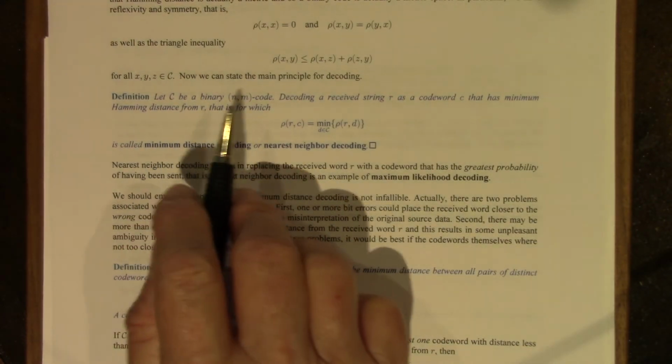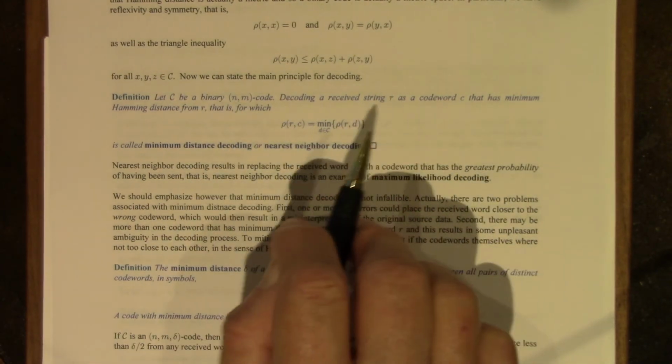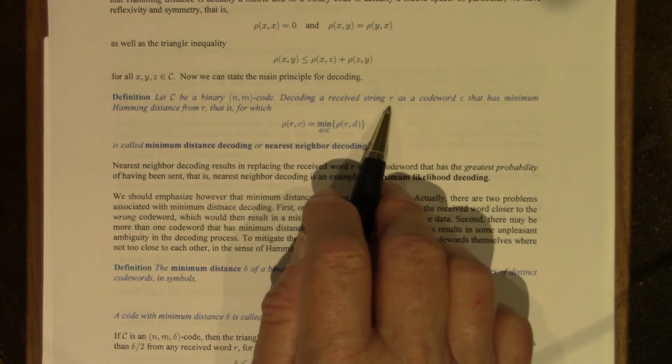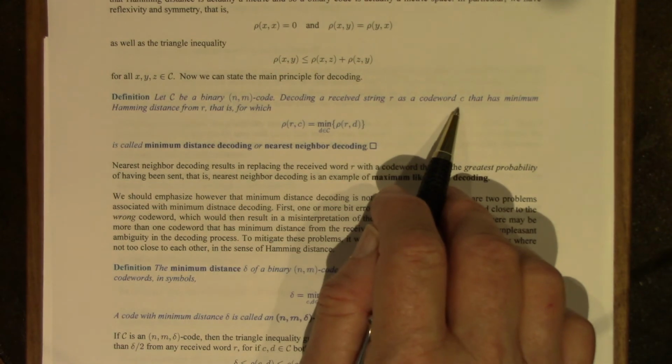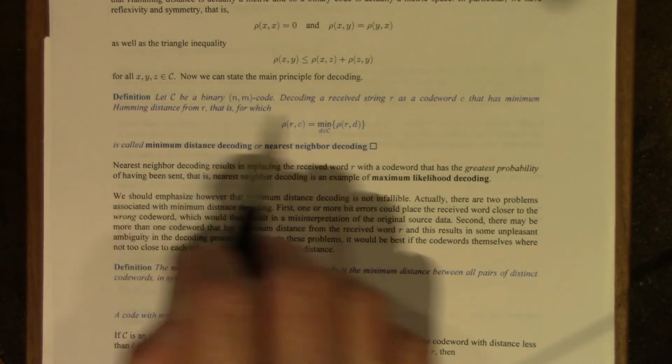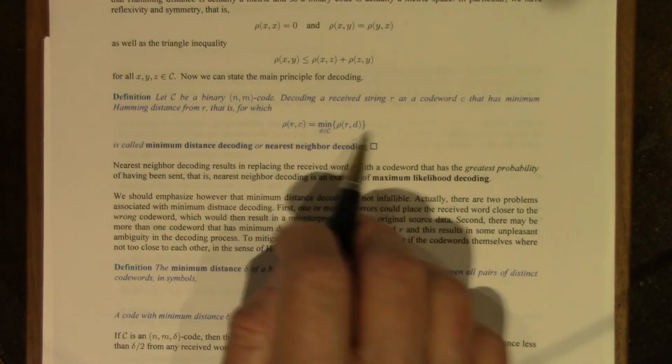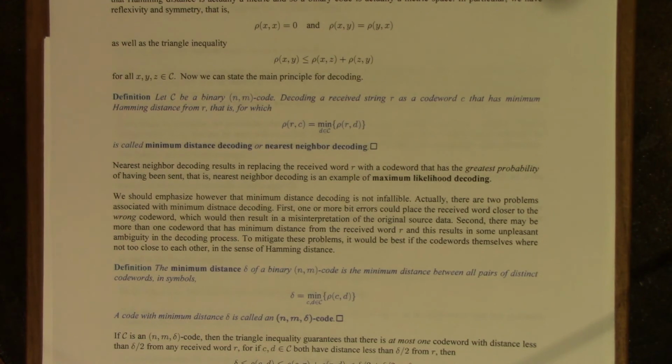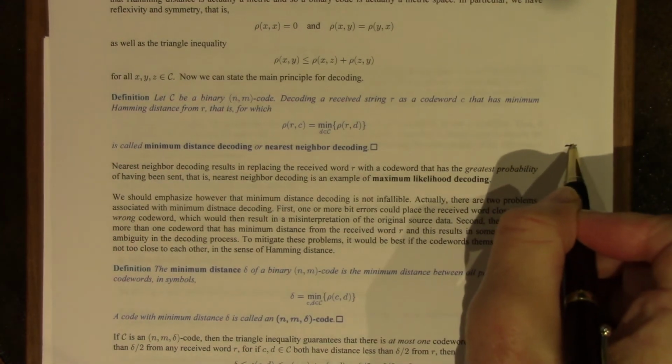Let C be a binary (n, M) code. Decoding a received string R as a code word C that has minimum Hamming distance from R, so this is what it looks like in symbols, is called minimum distance decoding, or nearest neighbor decoding.